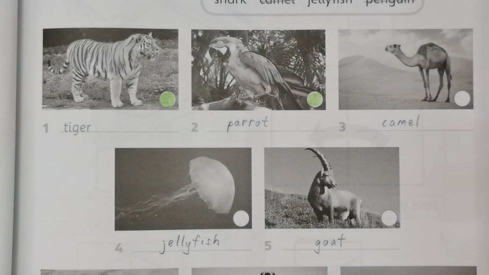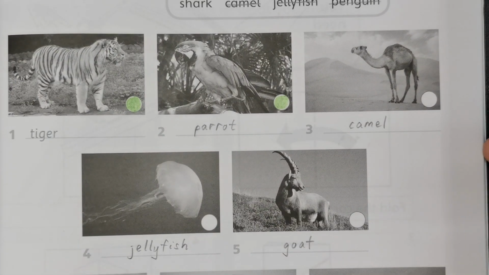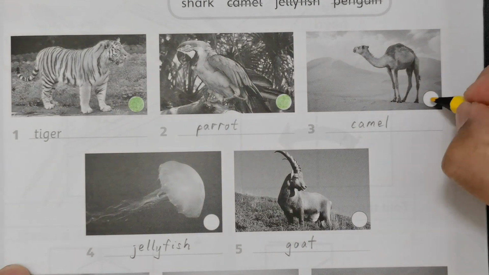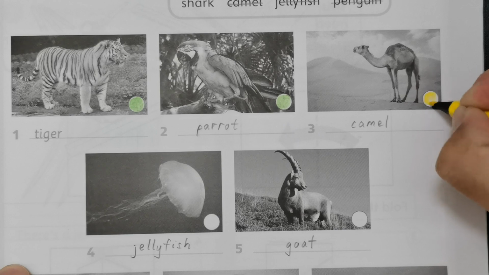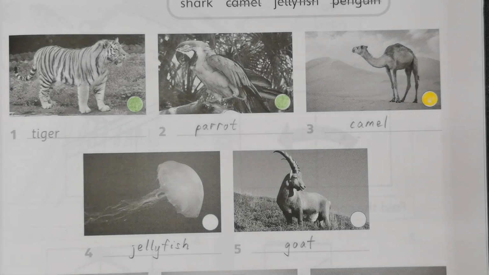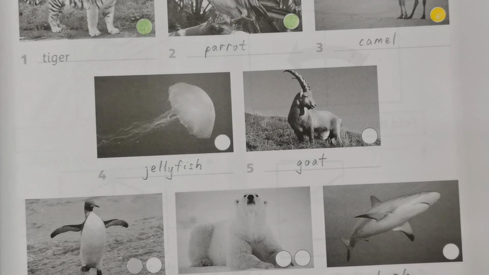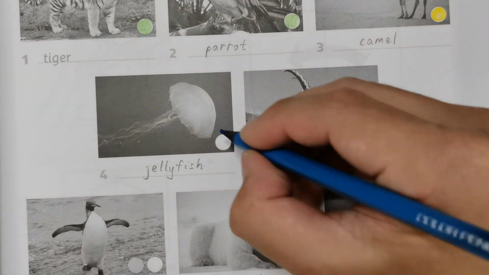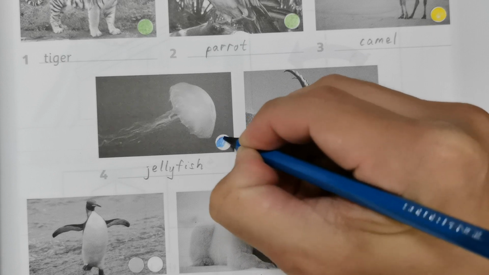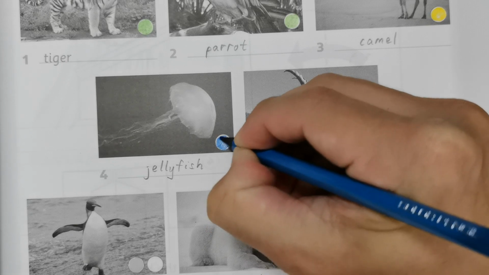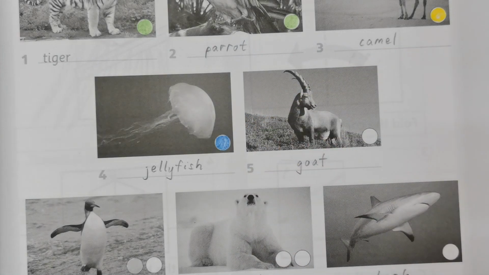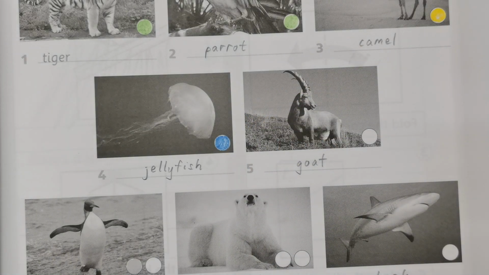And then we go to picture number 3. So camel. So they live in desert. So it's yellow in color. So we apply this yellow. And we go to number 4. So jellyfish. So they live in the oceans. So we apply blue color for jellyfish. And then we go to goat. So goat, they live in the mountains. So it's red in color.